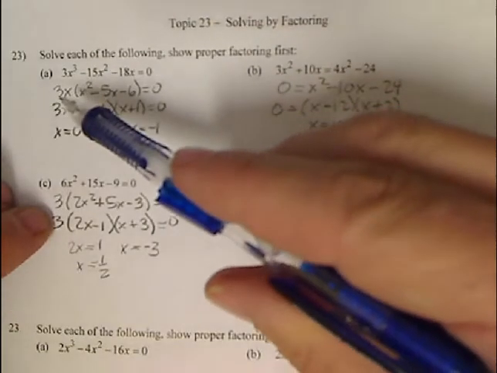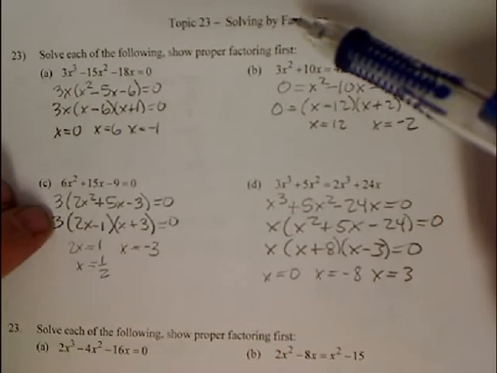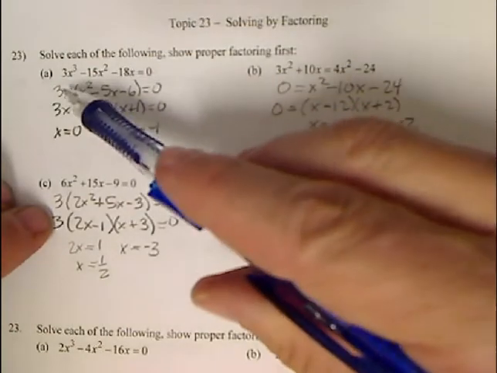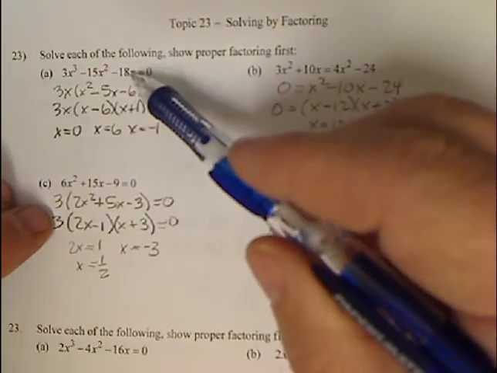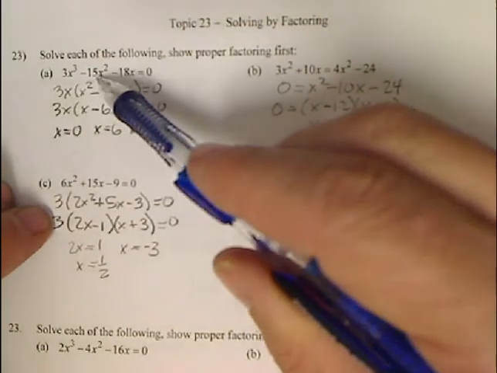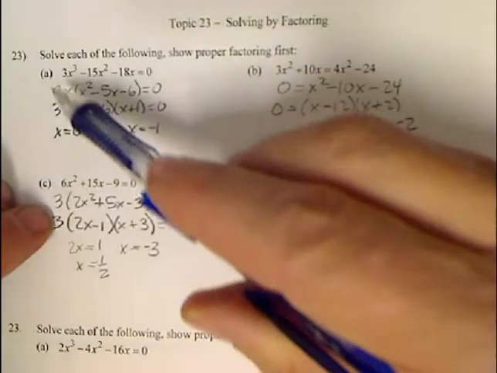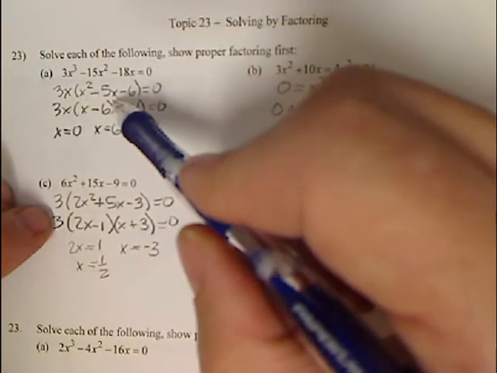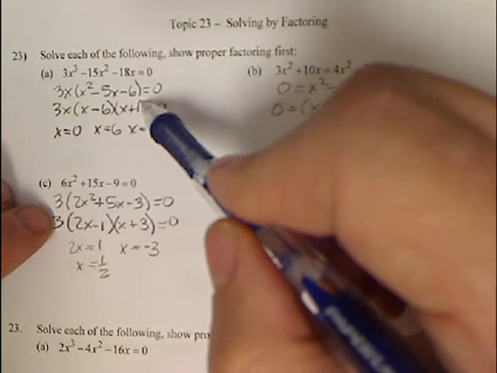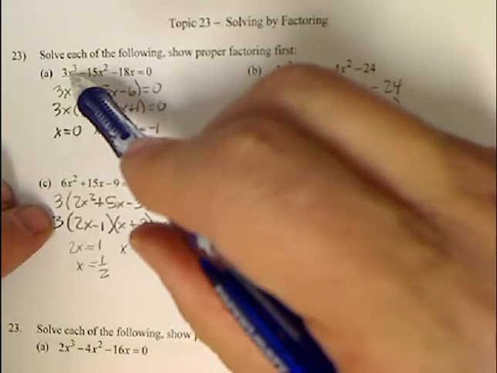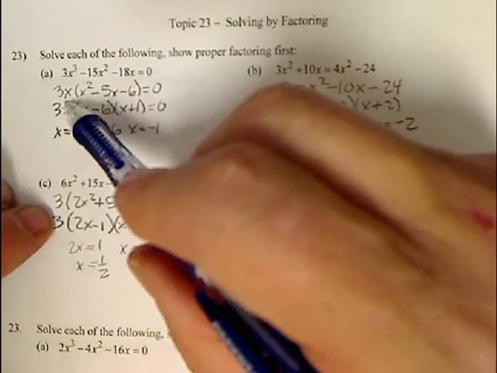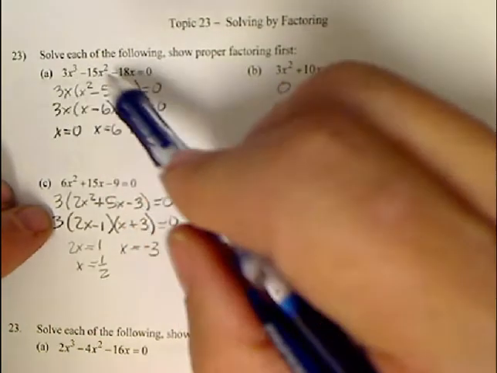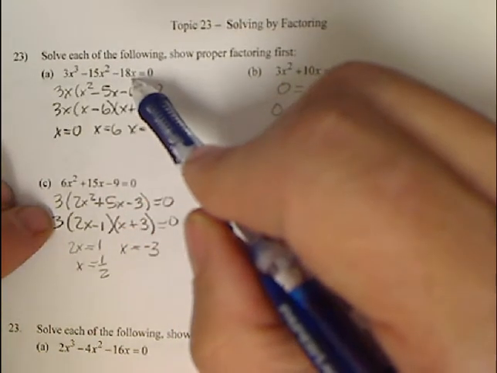First thing you want to do is make sure you have it equal to 0. Next step, factor out anything that's in common. Well, 3 will go into each one of those. X will go into each one, so I factor out a 3x. That leaves me with x squared minus 5x minus 6. Again, 3x times x squared gives me 3x cubed. 3x times negative 5x is negative 15x squared. 3x times negative 6 is negative 18x.